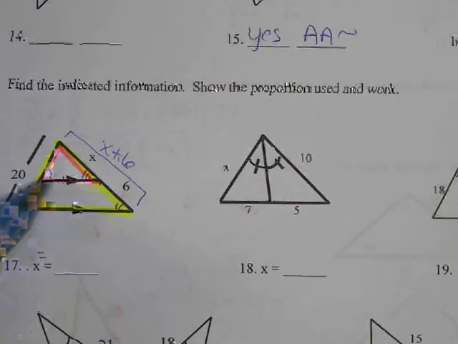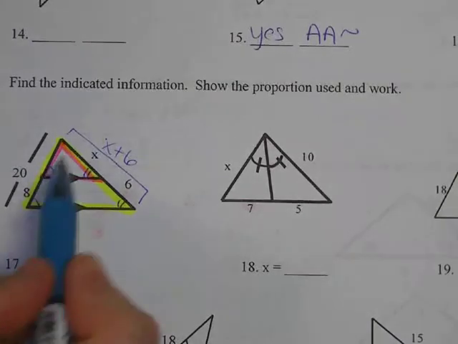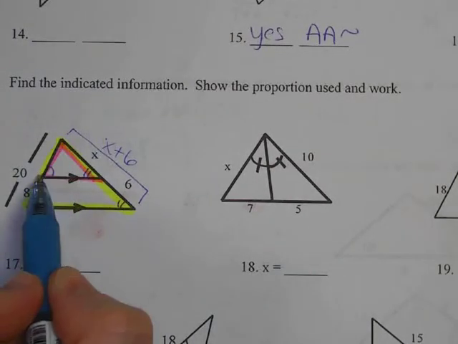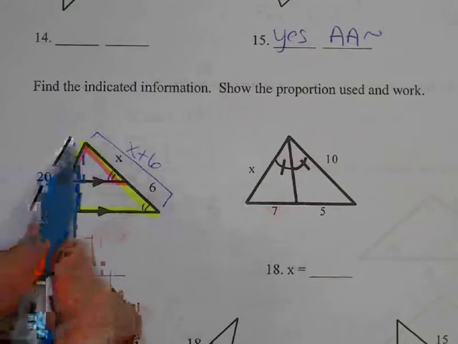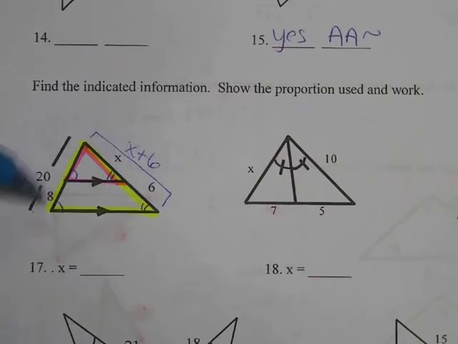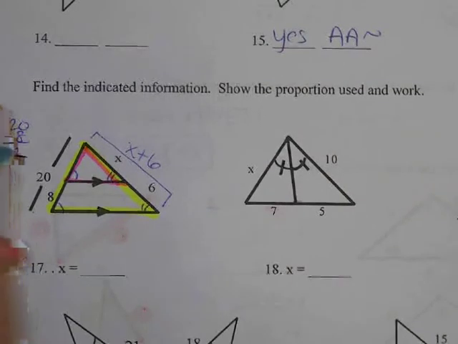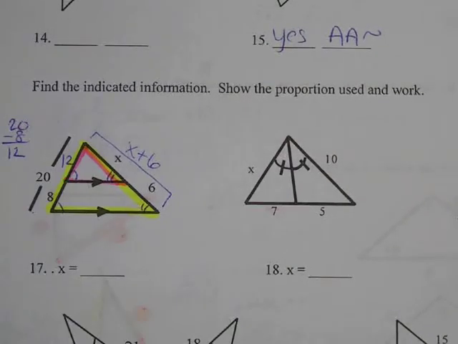X represents in the little triangle the right side, and on the left side I don't have a value. But what I do know is that this whole side is 20. Part of it is 8, so I could do 20 minus 8, which is 12, to figure out that the upper part of that triangle is going to be 12. Now we have enough information to write a proportion.